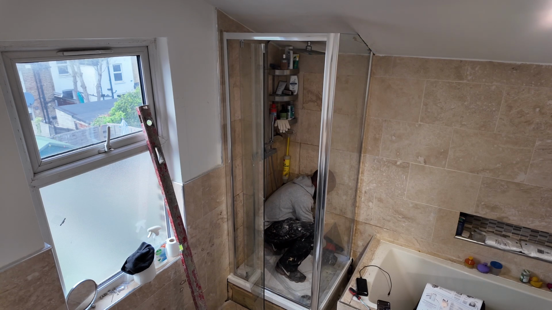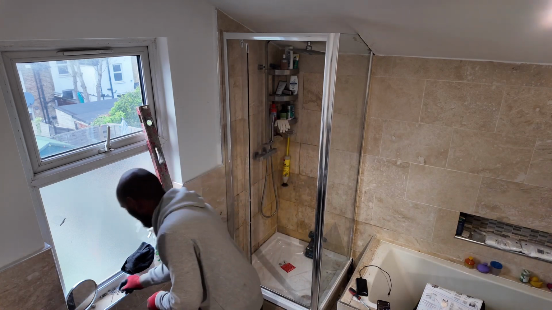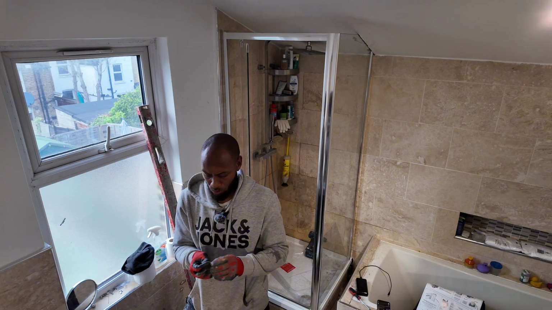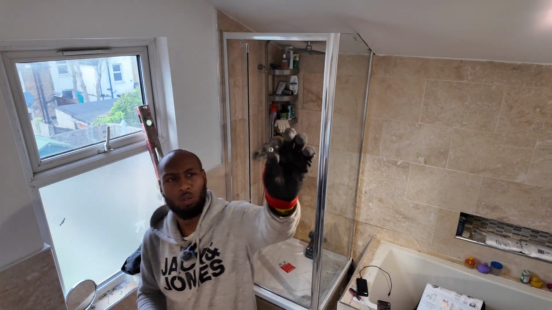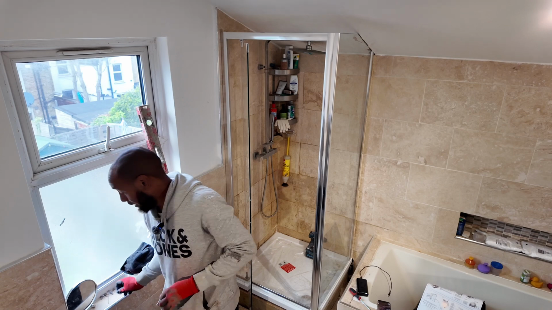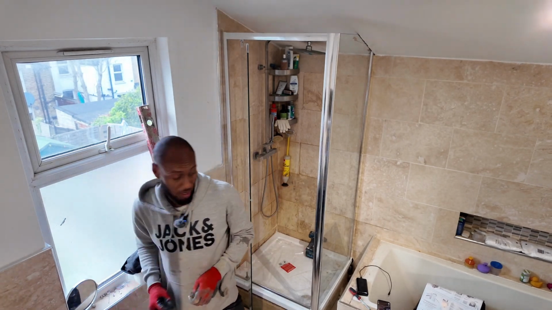And the one at the bottom's already pre-drilled. Simple as that. Not sure if you guys will see, but you get this little screw with this washer. You screw it on, and then there's this little chrome cap that covers the screw, seals it up, makes it look good.